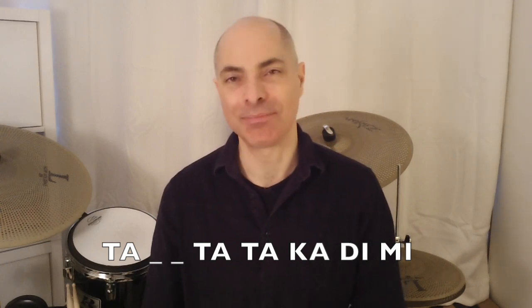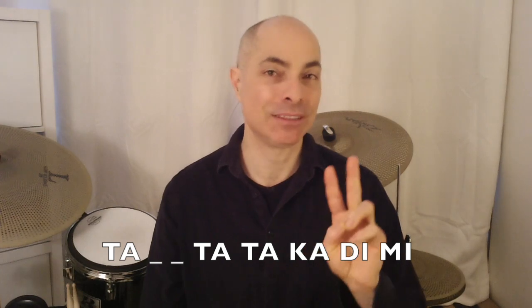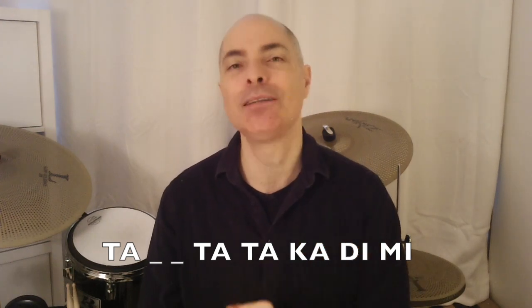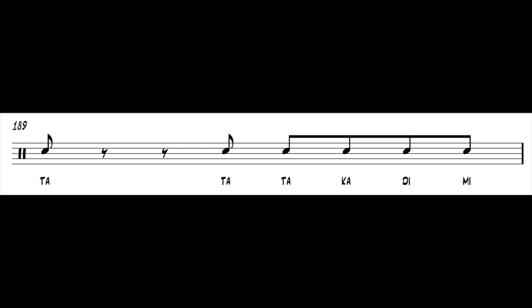taka dimi. So this is a group of 8 syllables, although we have the second and third syllable appear as a gap. Ta taka dimi ta taka dimi ta. Let us first start with 8-beat cycle.